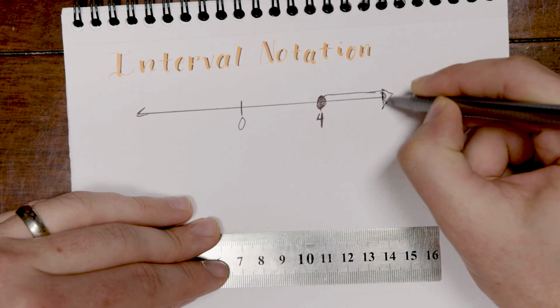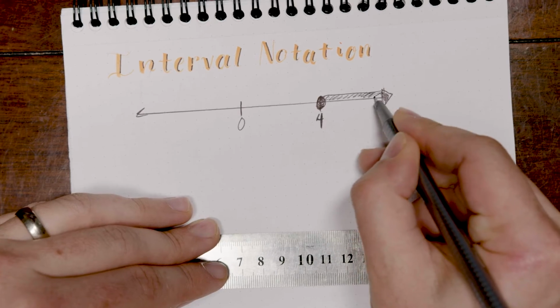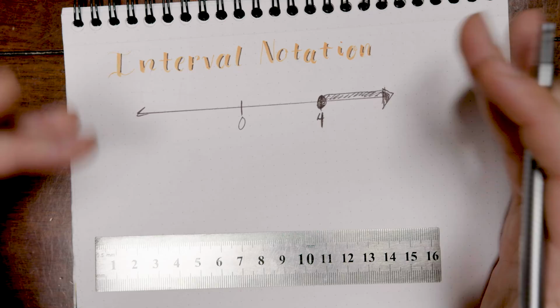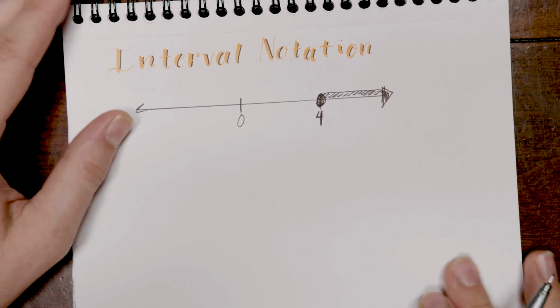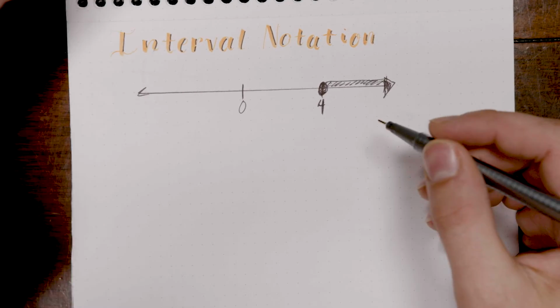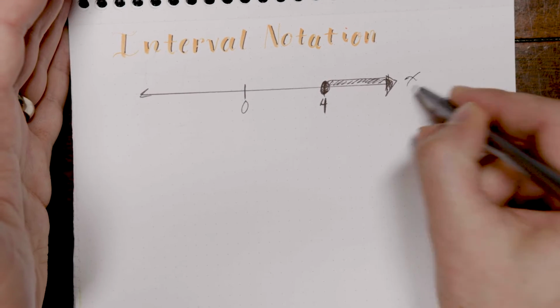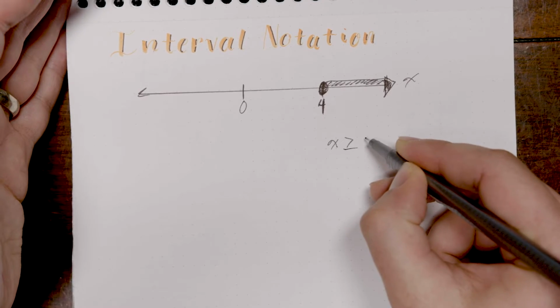So historically, the way we have written this, if you've learned standard notation, I don't even remember what it's called, then what we would write here, say this is labeled as x, is x is greater than or equal to 4, right?